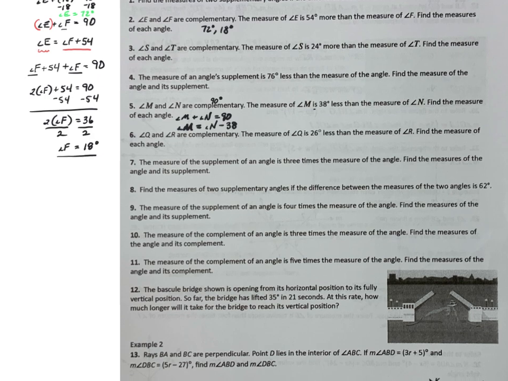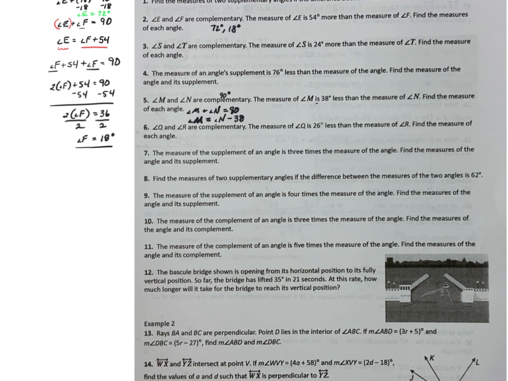Number 8, find the measures of two supplementary angles if the difference between those measures of the two angles is 62. We did several examples like this in class, but let's just look here. Number 8, I know that we're dealing with two supplementary angles. So I have angle 1 plus angle 2, those are my two angles, are equal to 180 degrees. And then it tells me that their difference, so angle 1 minus angle 2, is going to be 62.